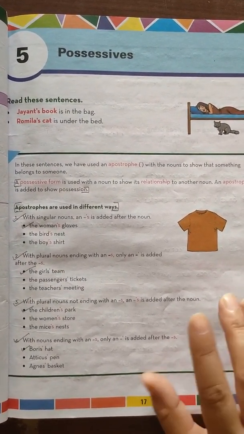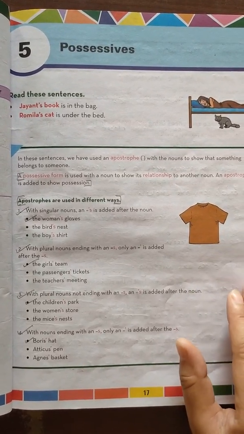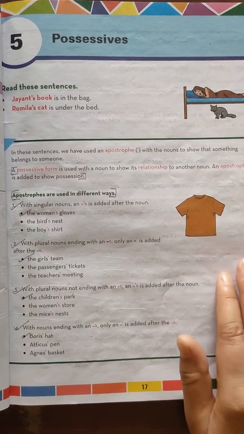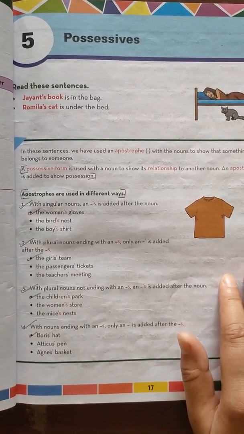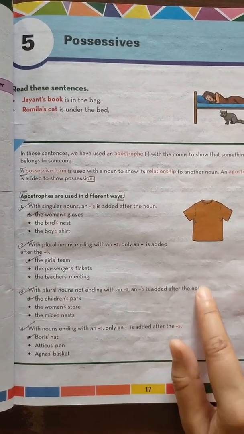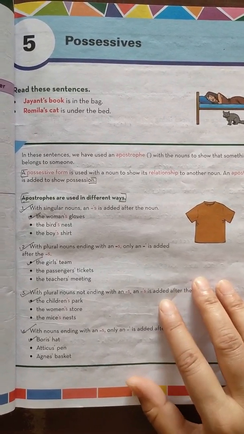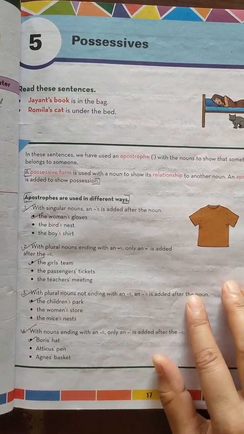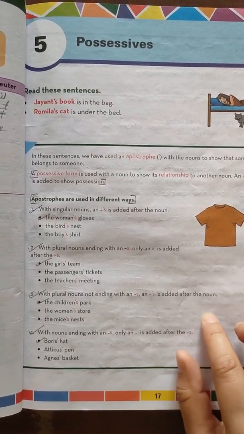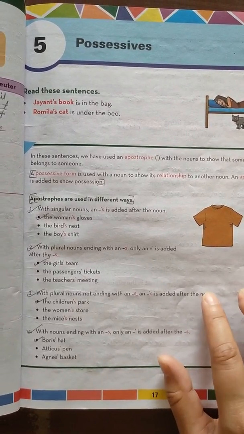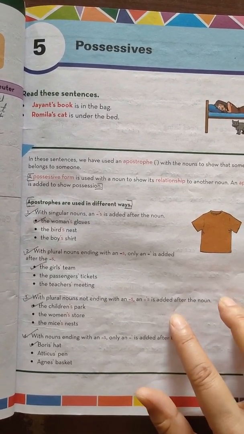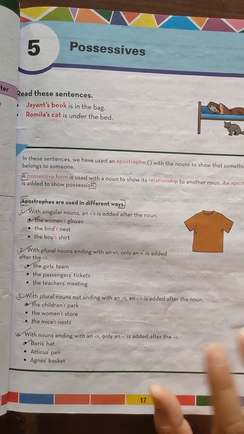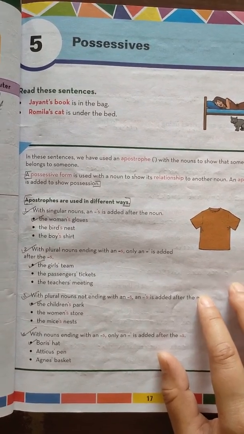We will use the leg of the chair. If we write the leg of the chair, then it is correct. But if we try to make its possessive form and write chair's leg, in that condition it will be wrong. It will not be correct. So we have to always keep this in mind that possessive forms can only be formed with living things, and we cannot form possessive forms with non-living things.